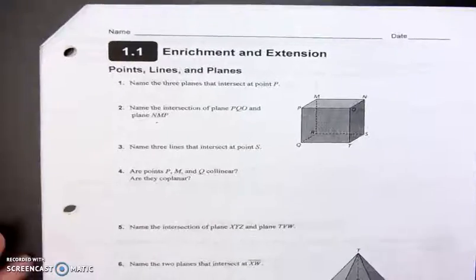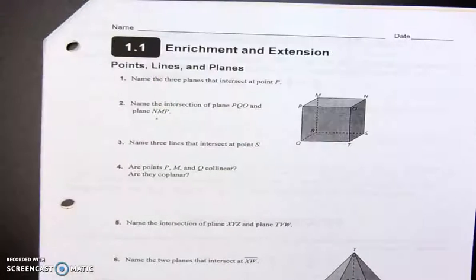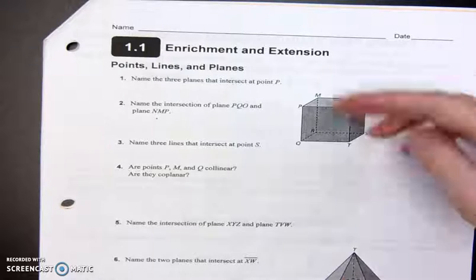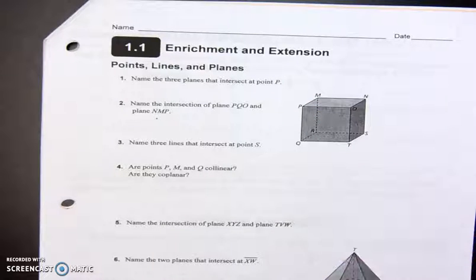So go ahead and flip over, and this page is we're going to use those definitions to work in your groups, or you can do it by yourself. See how many of these you can answer. So we're going to pause our video and work on that.